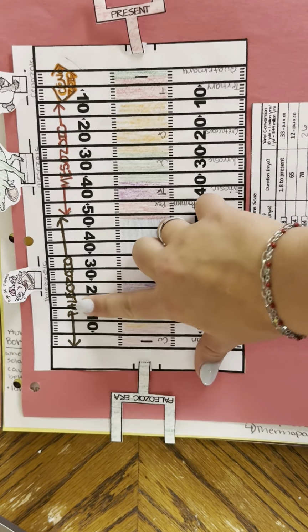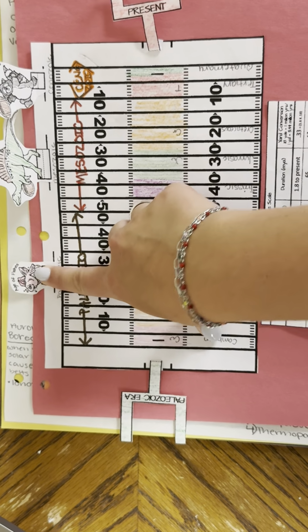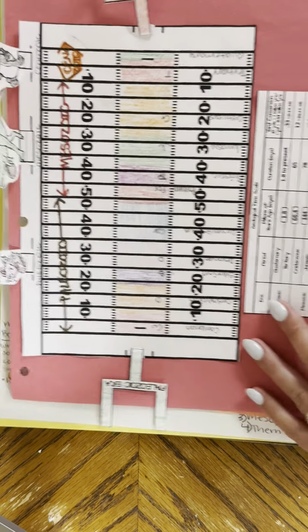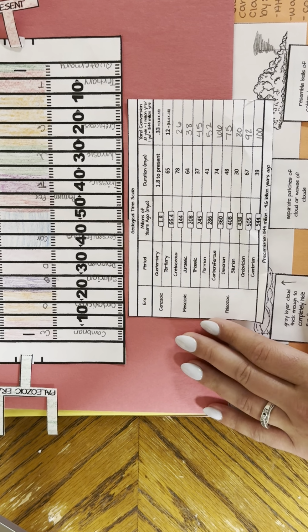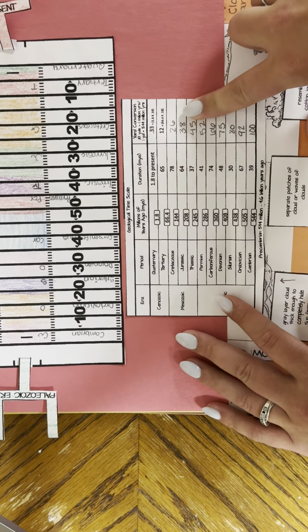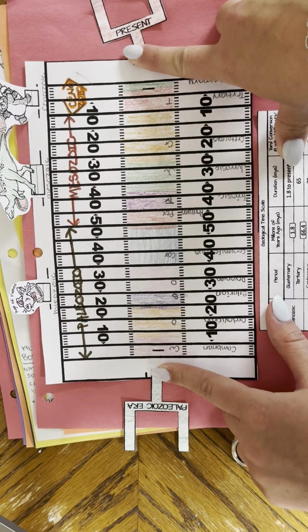And then I have the different periods here, and then obviously the age of fishes, the age of reptiles, and then modern mammals. Down here, I have all my calculations for the geological time scale. And then, of course, my goalposts right there.